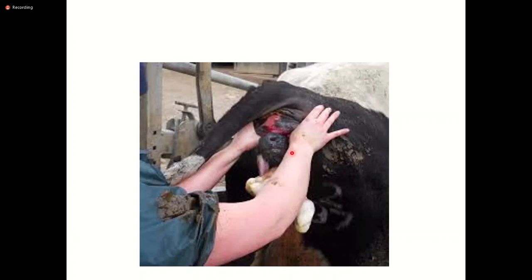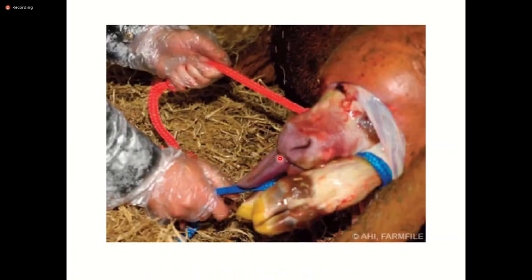Right? Under such situations, we have to provide this kind of assistance, right? You can use these ropes and try to drag it out through the vagina of these animals, or the vulva of these animals, right?